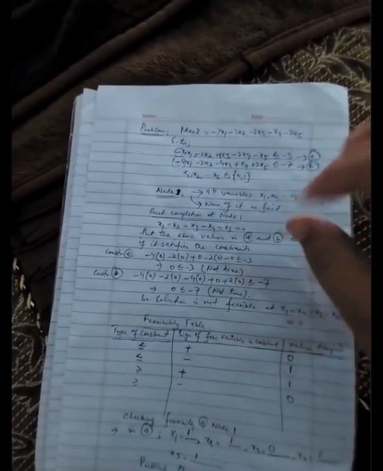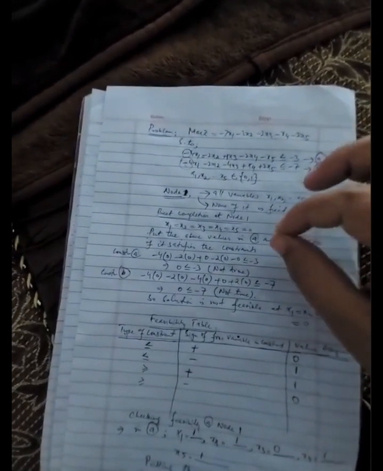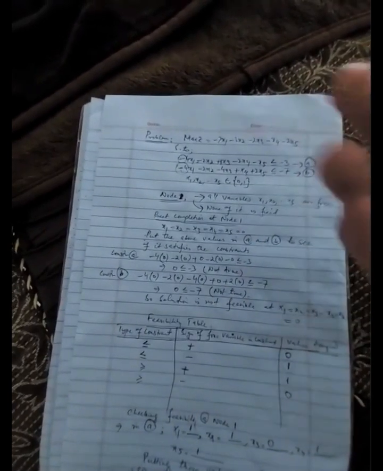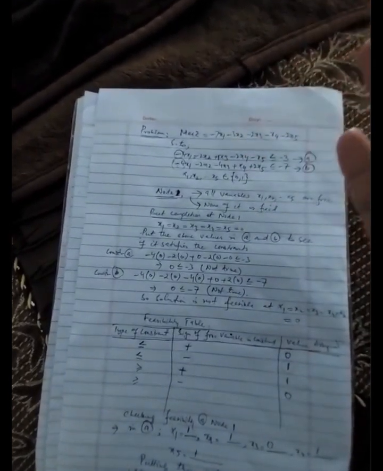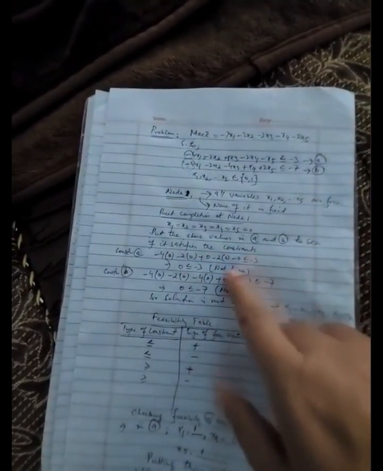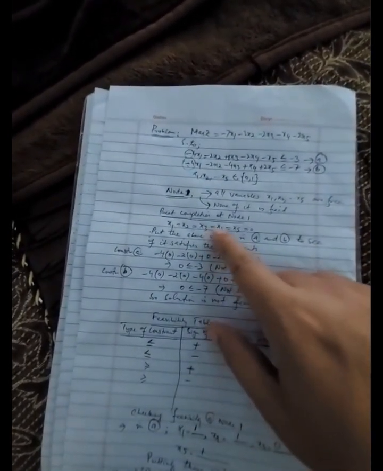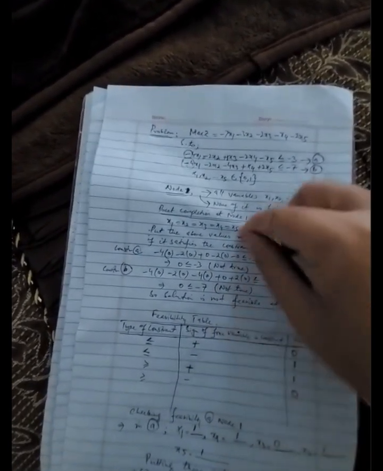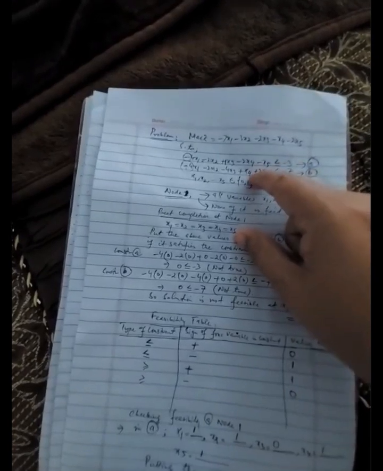So first of all, at node 1, we do the best completion, and the best completion is to do nothing. Doing nothing means that all the variables have a value of 0. So we put x1, x2, x3, x4, and x5 equal to 0 and see whether these values satisfy constraints A and B or not.